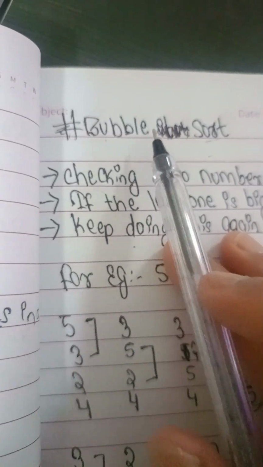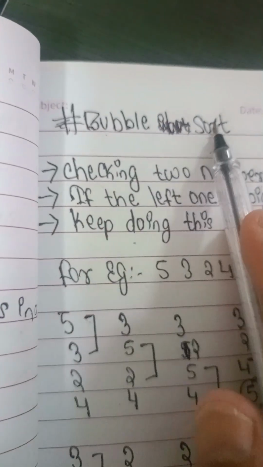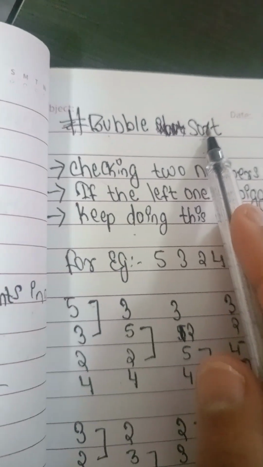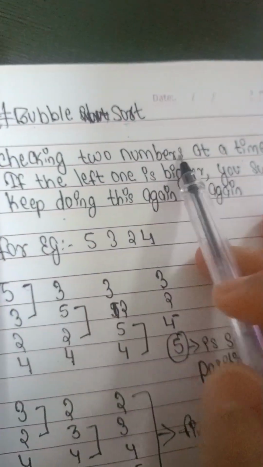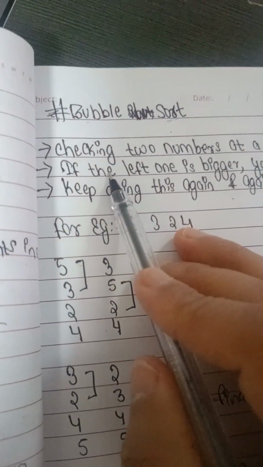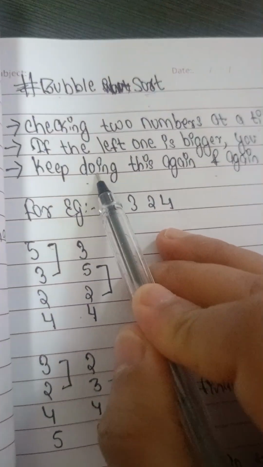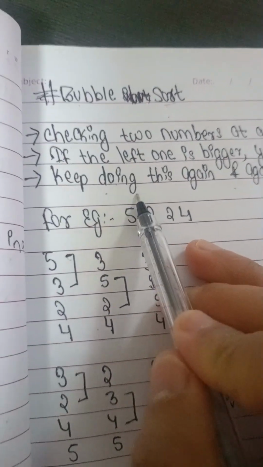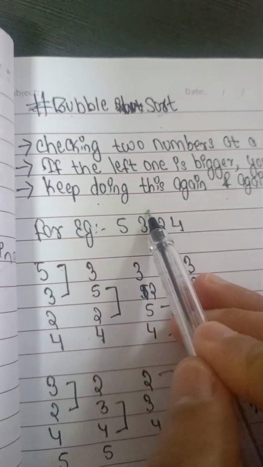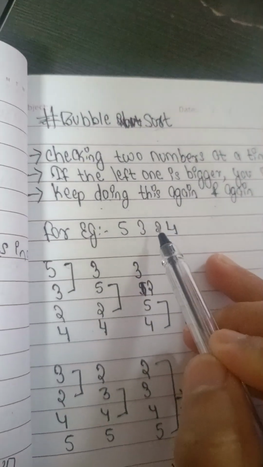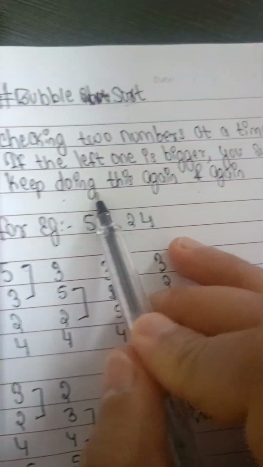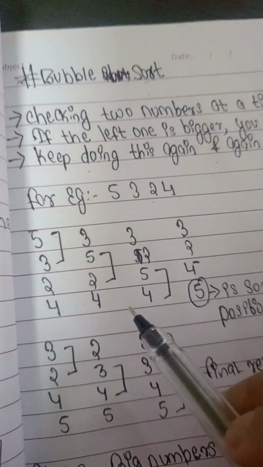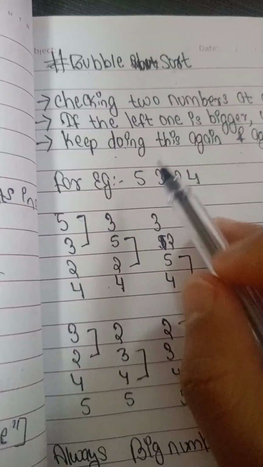Okay, let's check it out. The new topic today: bubble sort. Bubble sort means changing two numbers at a time. If the left one is bigger, then you swap, or change the places. Keep doing this until you find your smallest number at the top and the largest number at the bottom.